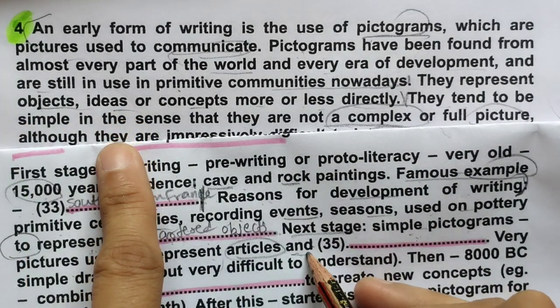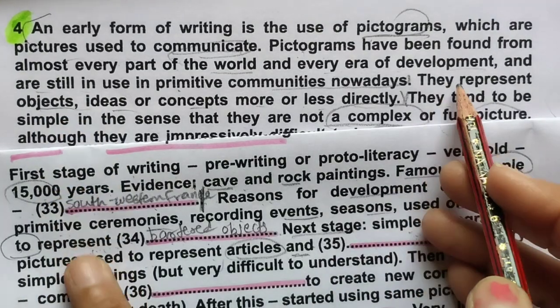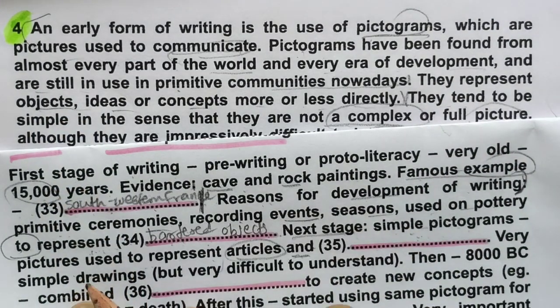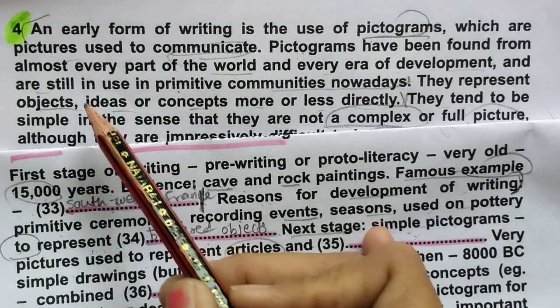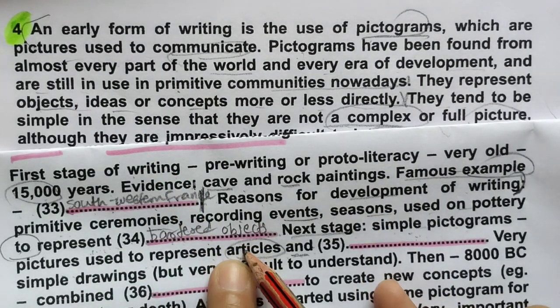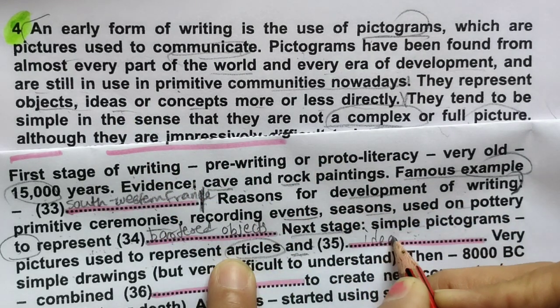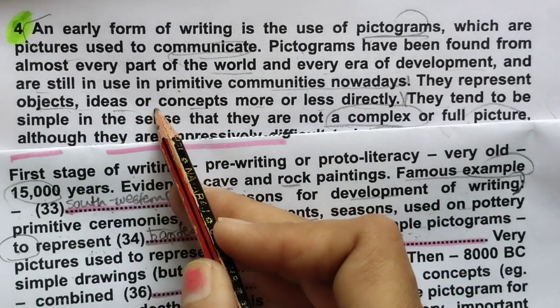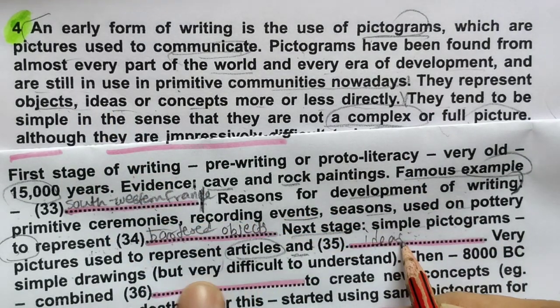Then what should we write? After objects it is, use pictograms, pictures used to represent articles and. This is confirmed, articles, I think, objects, ideas. So I will just write ideas. Ideas or concept, but after objects it is written only ideas. So I will just write it here, ideas.